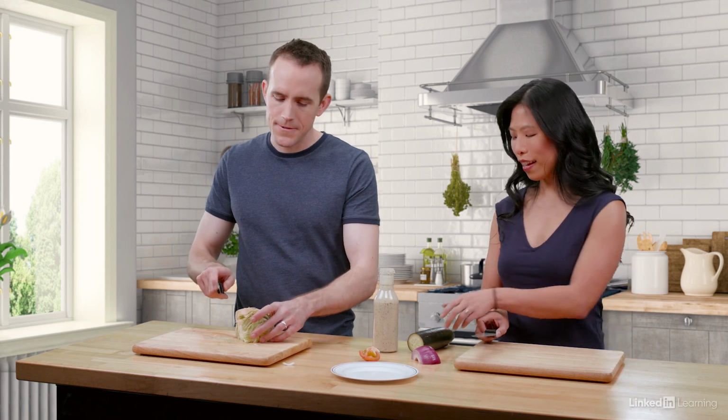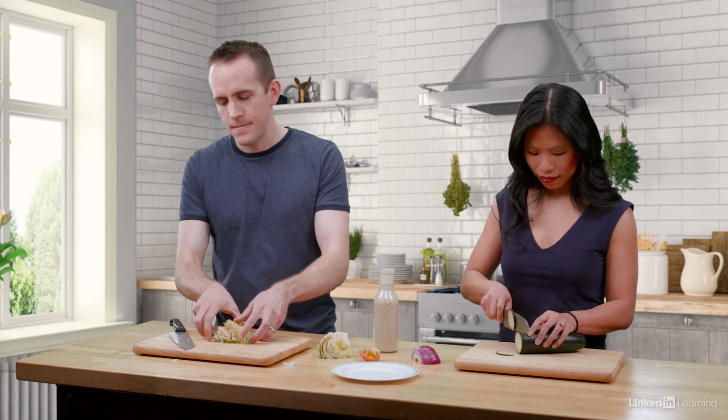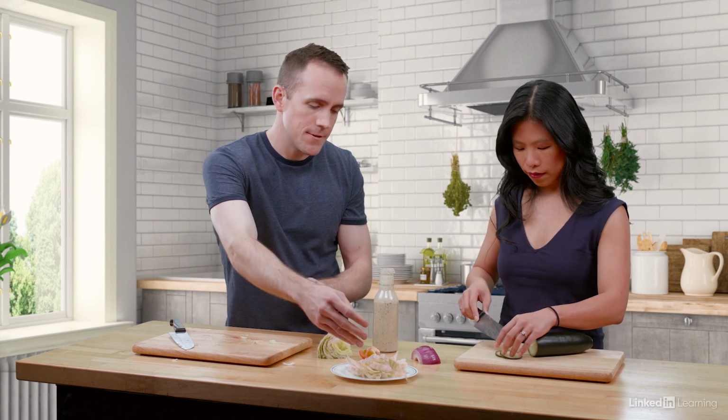2 cooks in the kitchen represent a system with multiple processors. Now we can break down the salad recipe and execute some of those steps in parallel. While I chop the lettuce, I'll slice the cucumber. And when I'm done chopping lettuce, I'll slice the tomatoes. And I'll chop the onion.